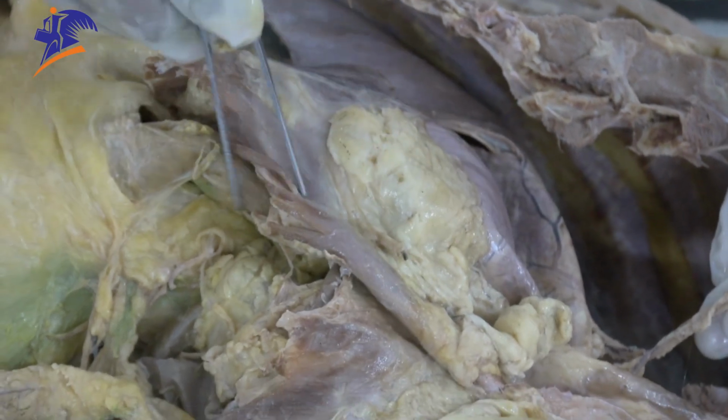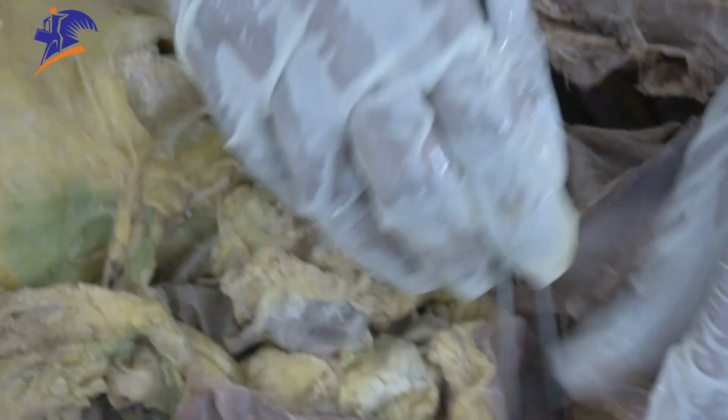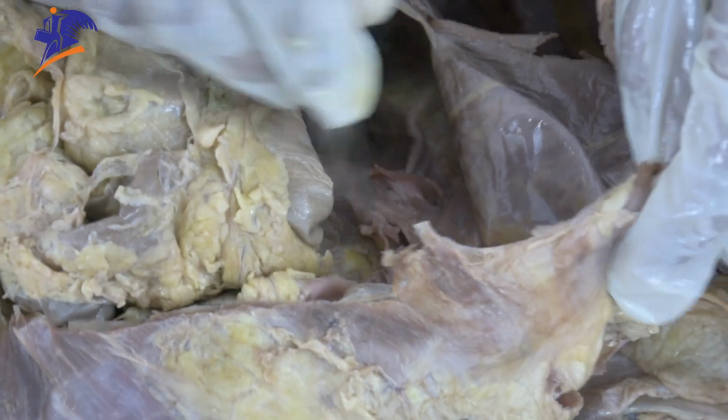There are a lot of openings in the diaphragm. We can see them from the abdominal part. This one is for the inferior vena cava. This is the inferior vena cava. The inferior vena cava opening is usually at the level of T8.